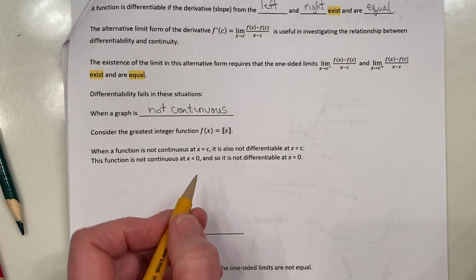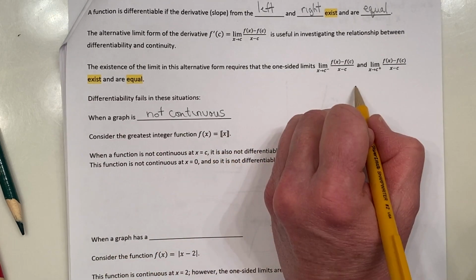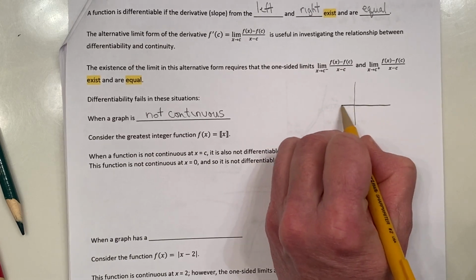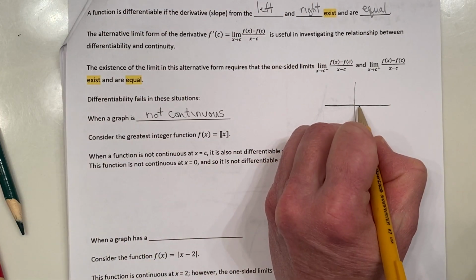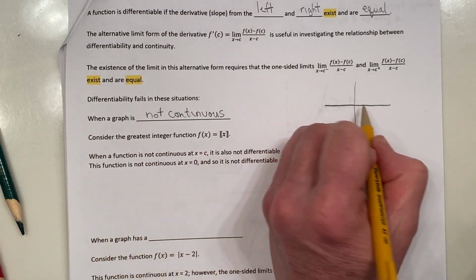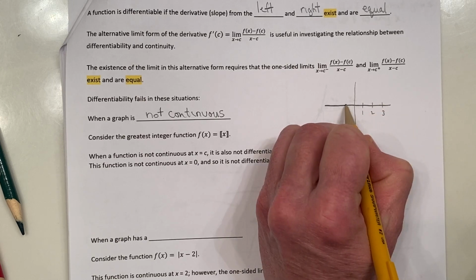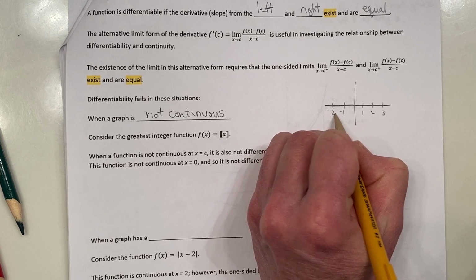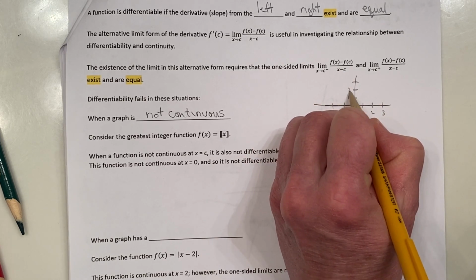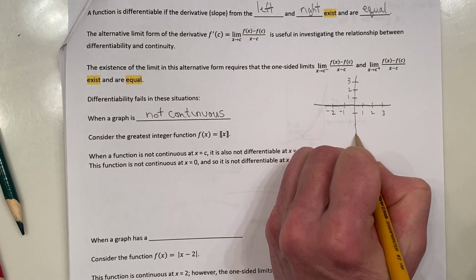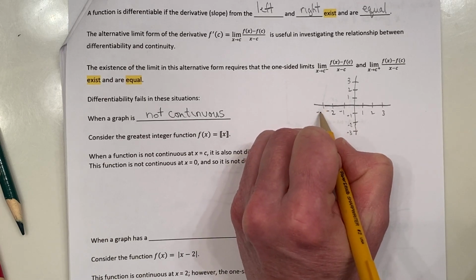So we're going to consider a function, the greatest integer function. That's what the double brackets mean. I'll draw a quick little graph over here. The greatest integer function is a set of horizontal steps, and they cover a horizontal distance of 1 unless you do some transformations. But let's look at the integers 1, 2, 3, perhaps -1, -2, etc., and maybe up along the y-axis 1, 2, 3, and down the negative y-axis, -1, -2, -3.